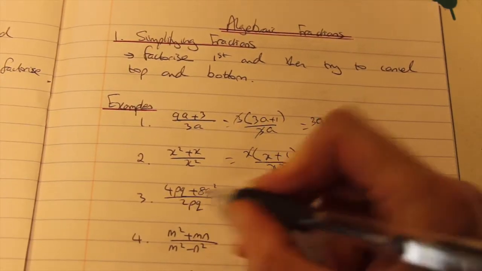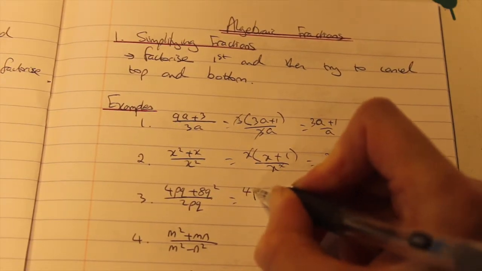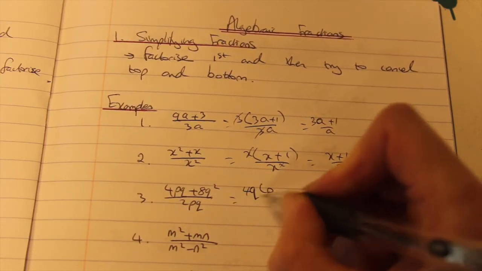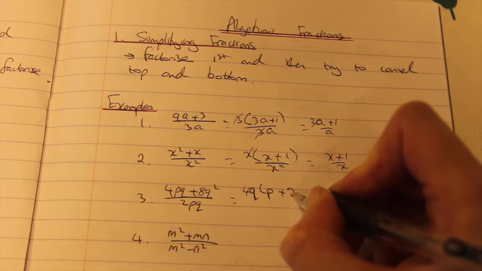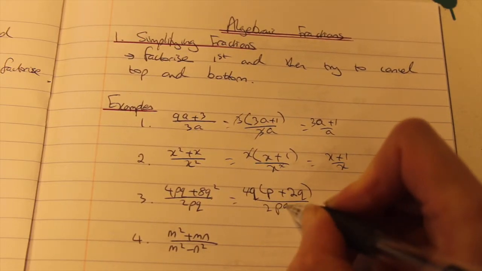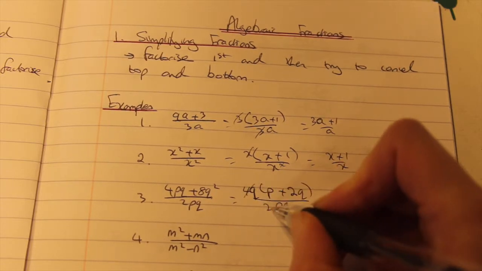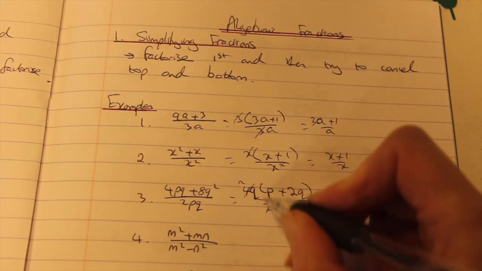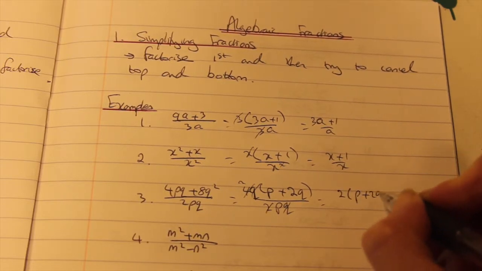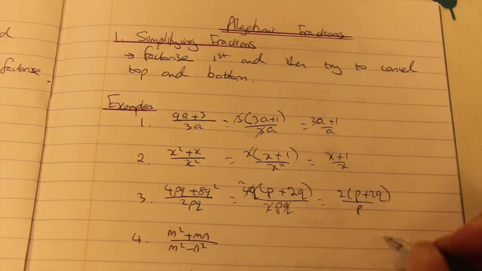Number 3, I can pull out the 4 and a q from the top row. Pulling out a 4 and a q leaves me with a p. Pulling a 4 out of that leaves me with a 2. Pulling a q out leaves me with a q. And bottom line, 2pq. The 4 and the 2 cancel to give you a 2 in the top, and the q's cancel. Top line becomes 2p plus 2q over p.